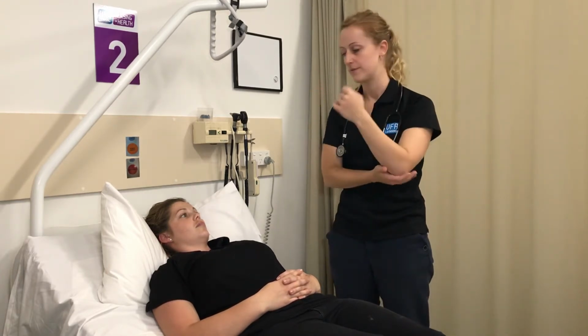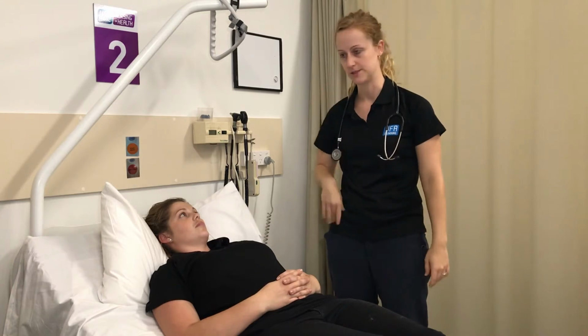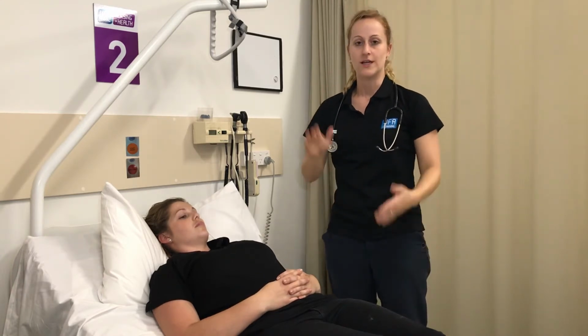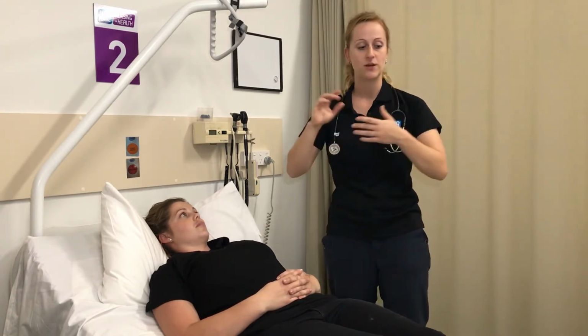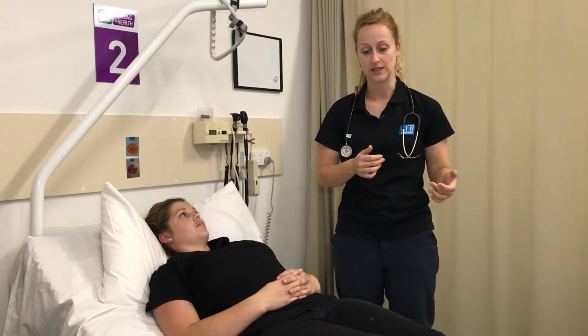The scapula, elbows, as well as the ears. Okay. So integumentary system, I'm quite happy with that. So I'm going to move on to musculoskeletal.